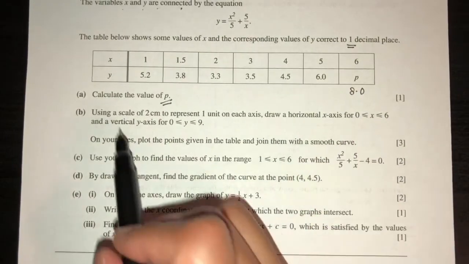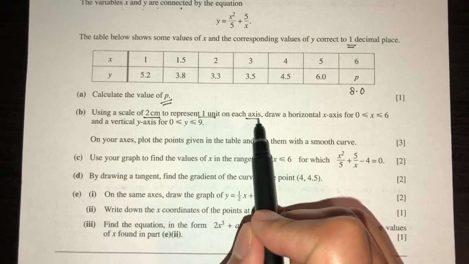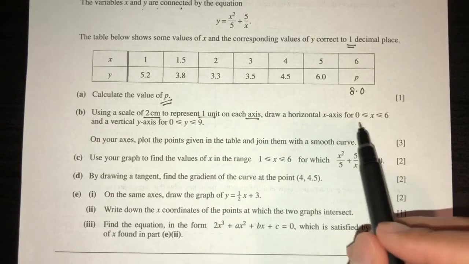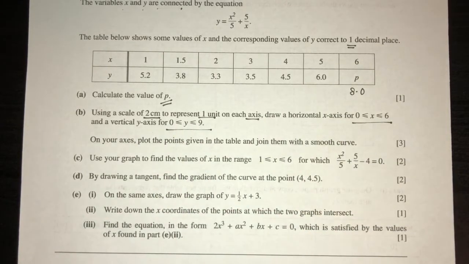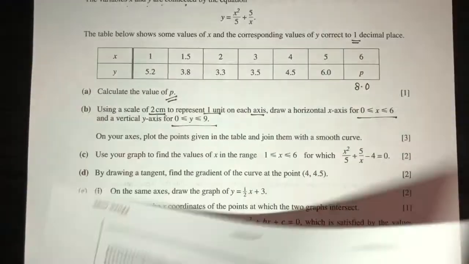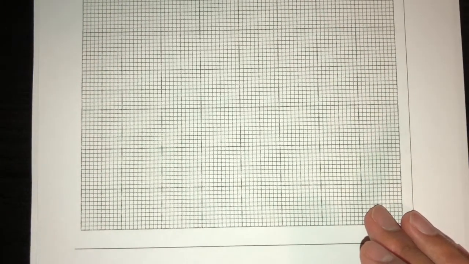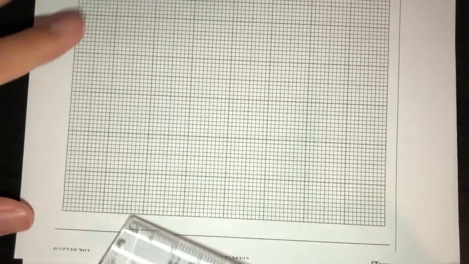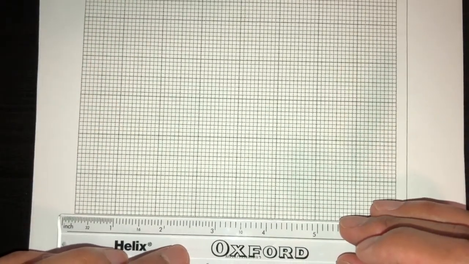Now part B, using a scale of 2 centimeters for 1 unit on each axis, draw the x-axis from 0 to 6 and the y-axis from 0 to 9. So let's do that. The x will be from 0 to 6. Let's use it this way. So this will be your x-axis.